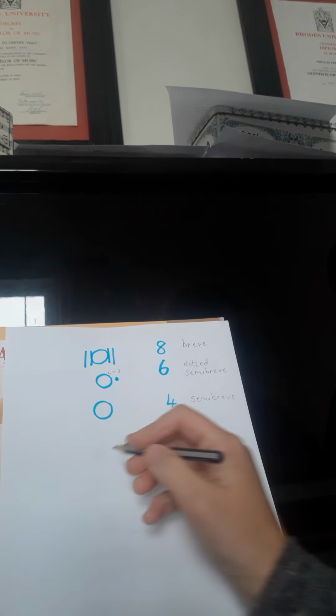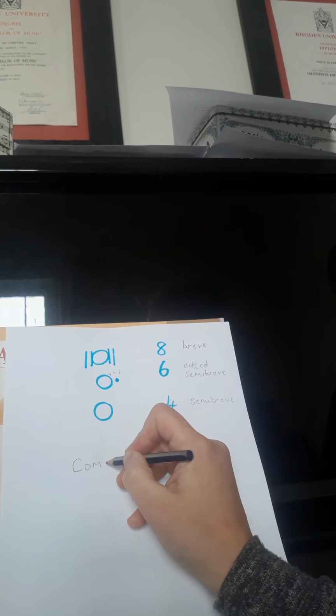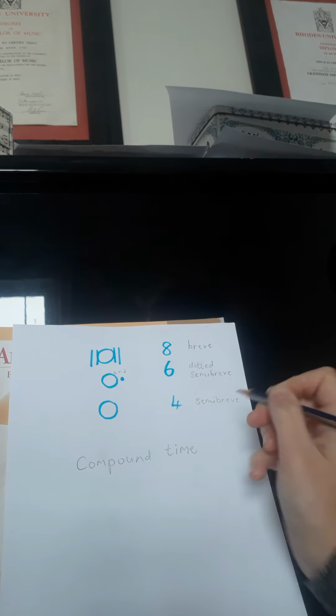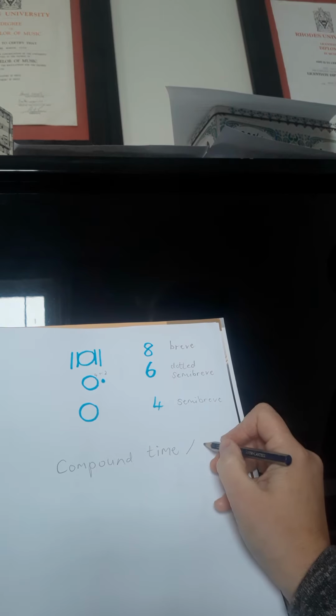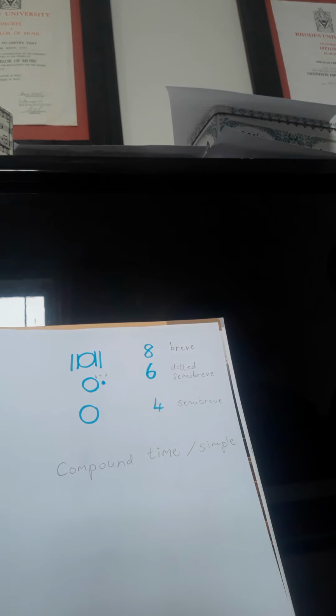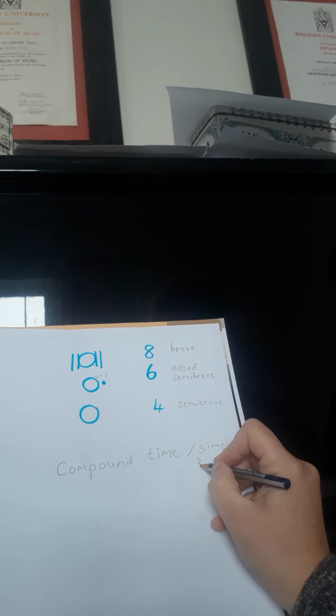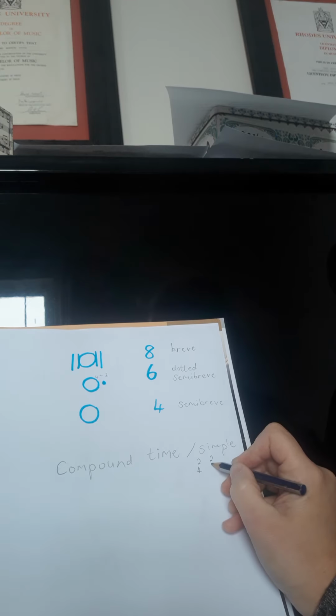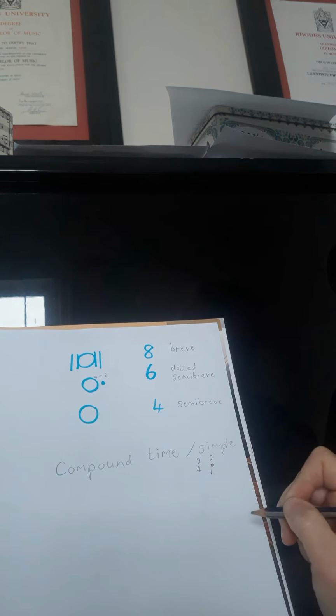What I've done is moved us a little closer and I wrote in those words, so feel free to pause and write them in. I also want to look at the notes that we find in compound time. I'm going to write that word for you because this is important. By grade 5, you need to know the difference between compound versus simple time. Okay. Now, simple time is when you get things like 2 crotchets in a bar. 2-4 means 2 of these guys in a bar.